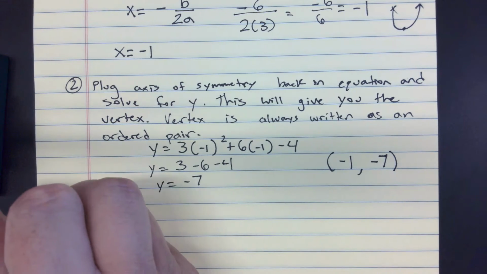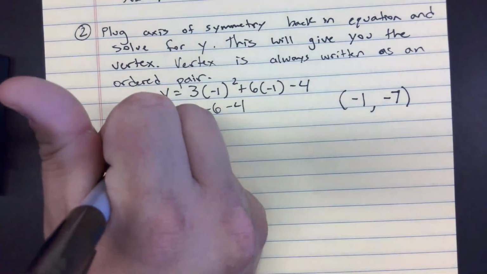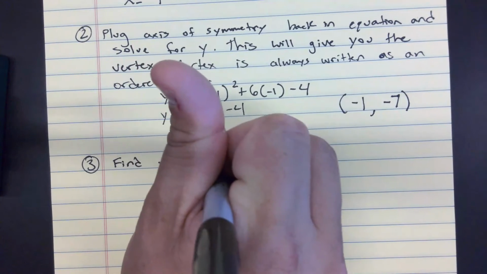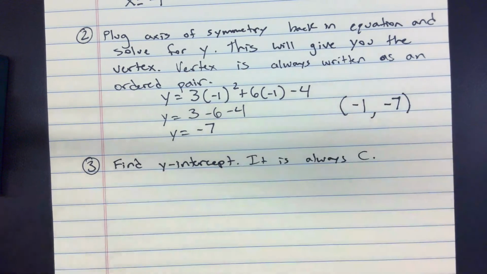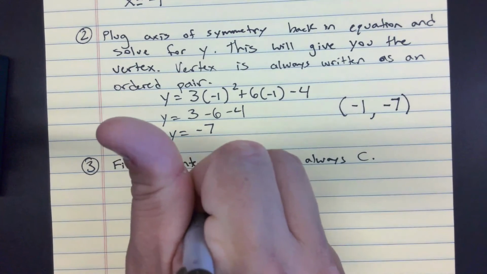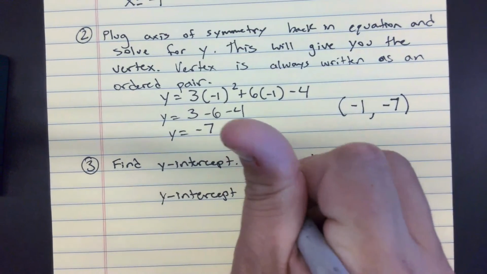Step 3. Find the y-intercept. It is always C. So what is the C in this problem? So the y-intercept is negative 4.